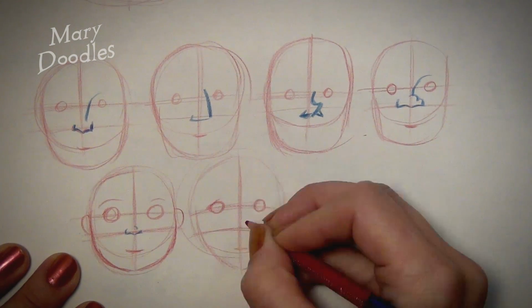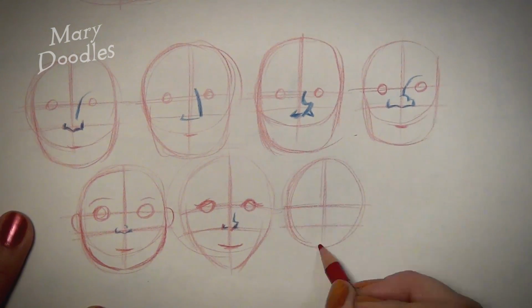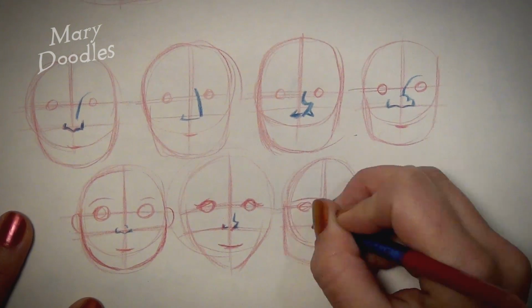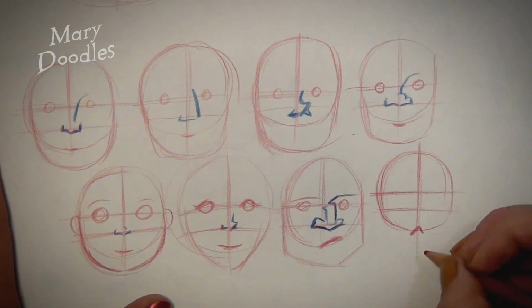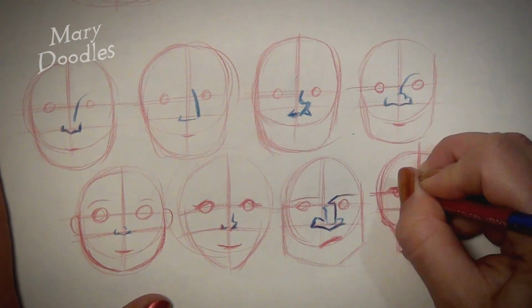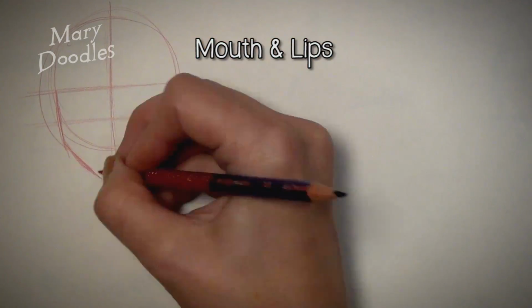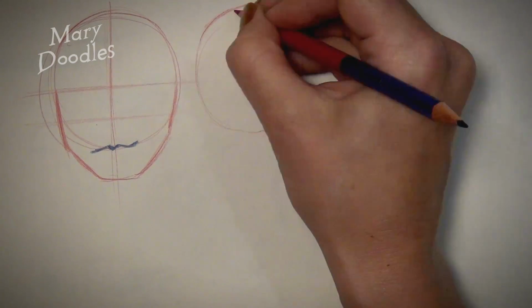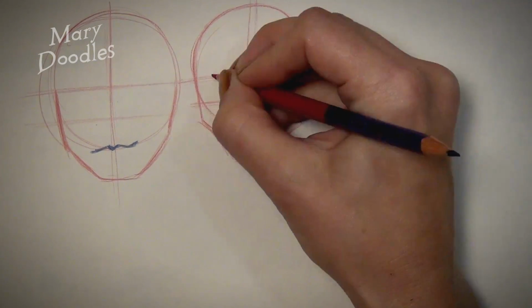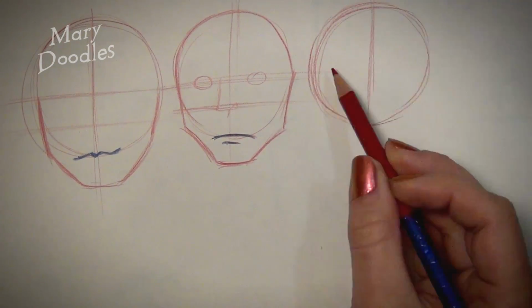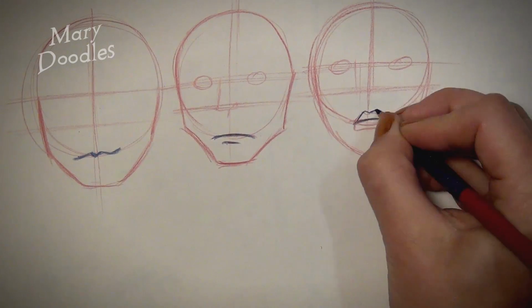Feminine faces and youthful, childlike faces will tend to have smaller, minimal noses, whereas a large nose with a lot of character is great for elders or villains or snooty waiters. The mouth and lips. Now, according to that guideline, the mouth wouldn't be any wider than the nose or the inner corners of the eyes, but of course, people are shaped differently.